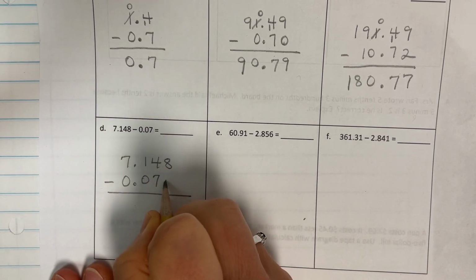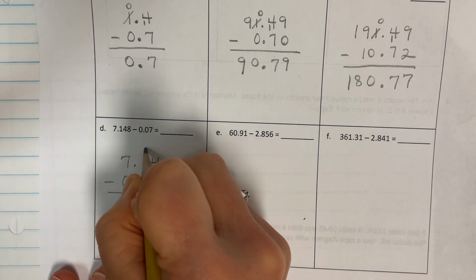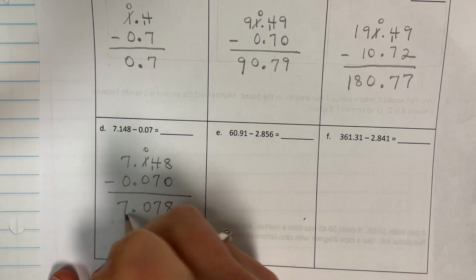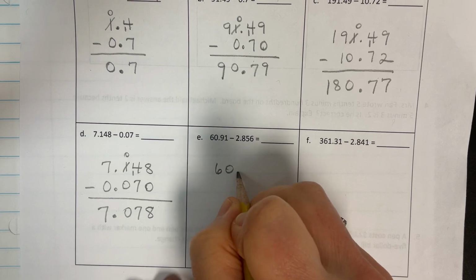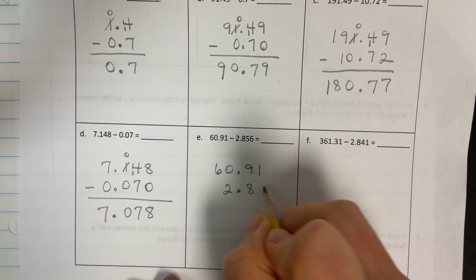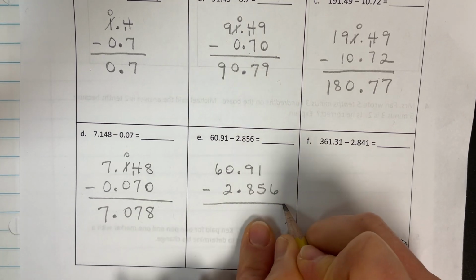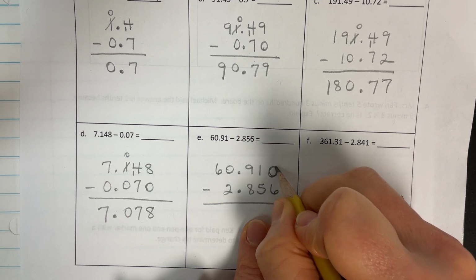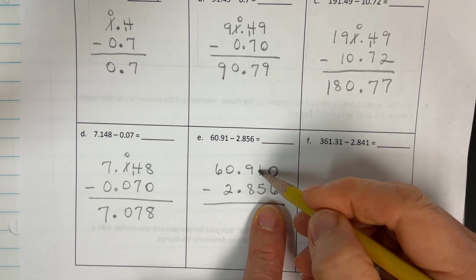Again, there's nothing in this thousandths place, so I'm going to put a 0 there, just so I have something in every spot. 14 minus 7 again. Okay. Notice this one. It becomes important to add a digit here because we're going to have to borrow. I can't do 0 minus 6, so I have to come over here.